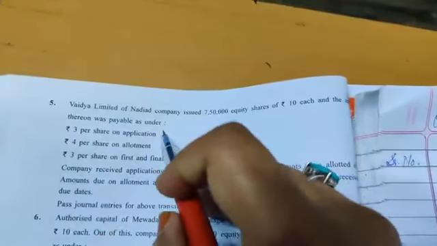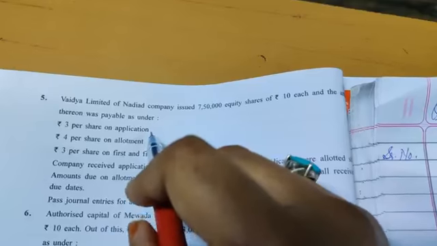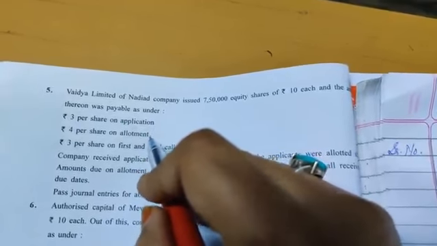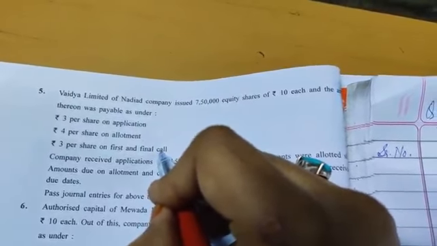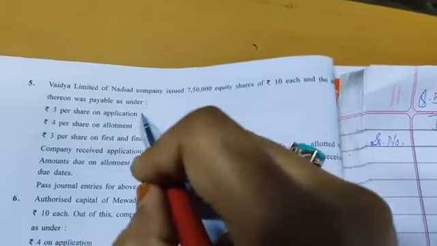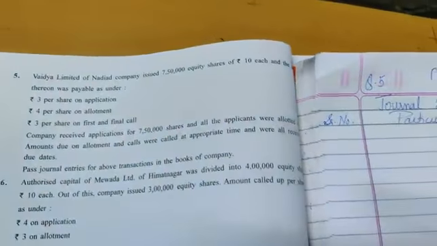Now remember, for each level there will be 2 entries. Fine. For application there will be 2. For allotment there will be 2. For first and final call there will be 2. So total how many entries will be there? 6 entries will be there in question number 5.